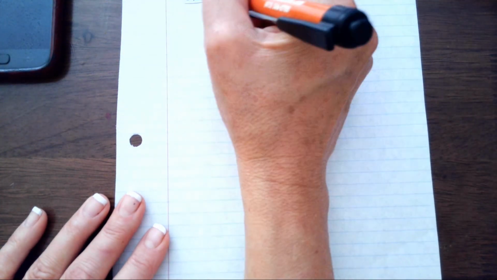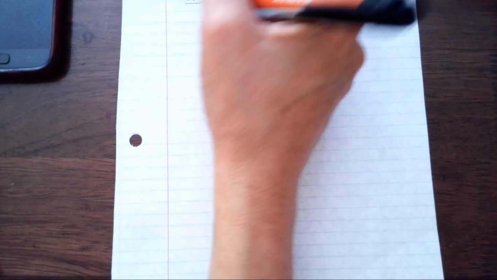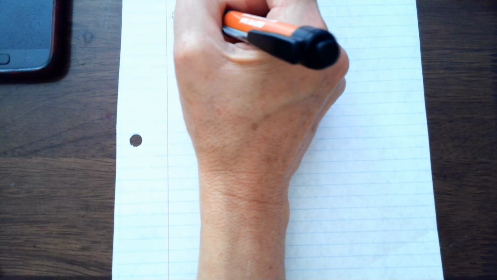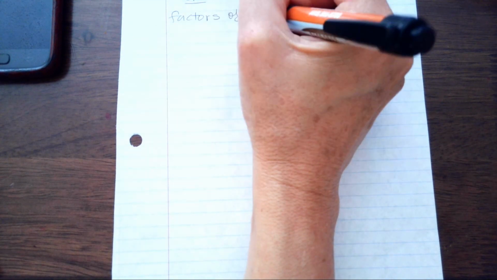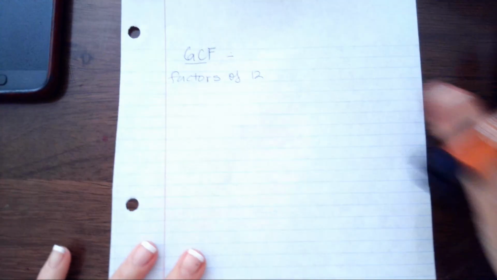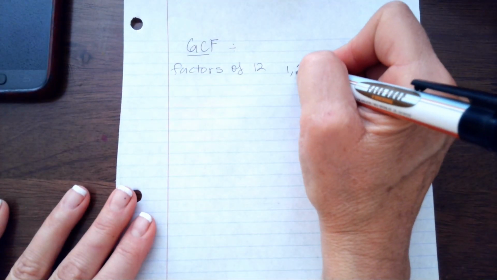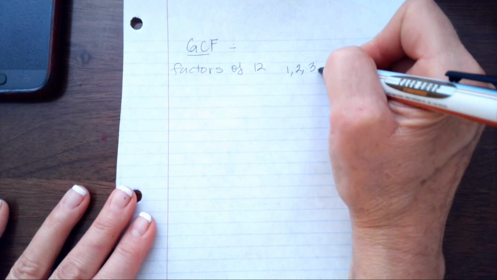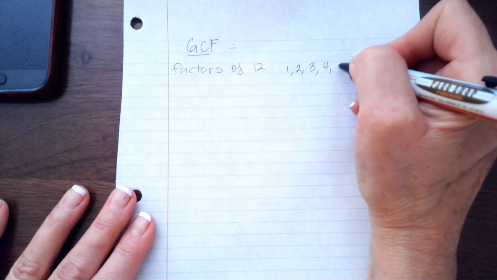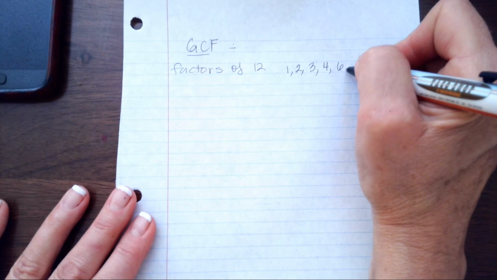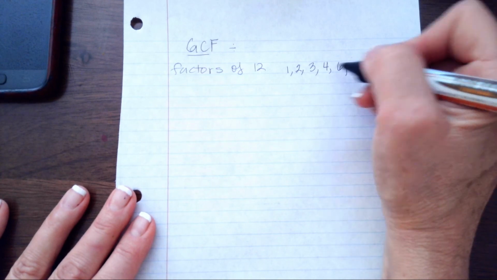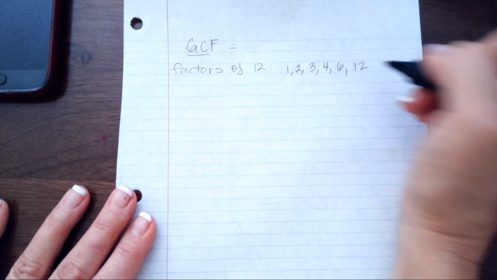So for this, we divide down. So for example, the factors of 12, it's anything that can go in evenly with the number 12. So can 1? Yes. Can 2? Yes. Can 3? Yes. Can 4? Yes. Can 5? No. Can 6? Yes. Can 8? No. Once you get to the halfway point, you can close it off.